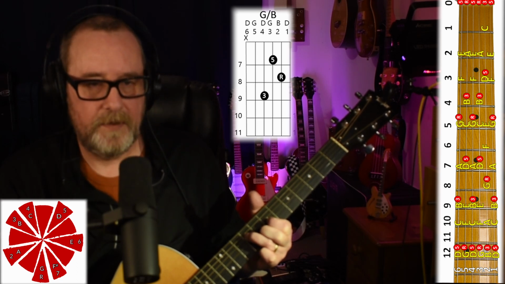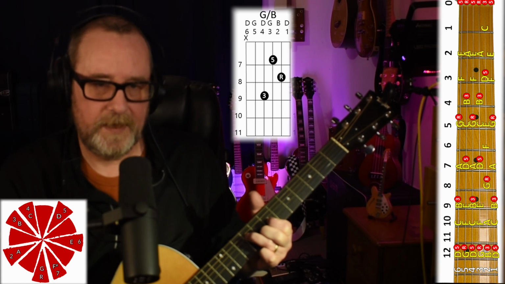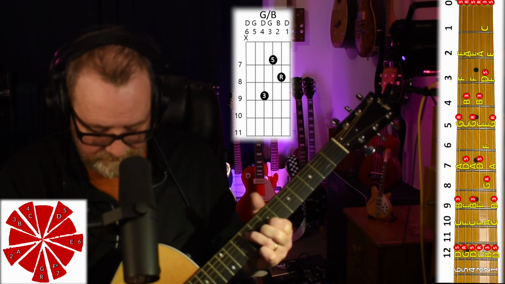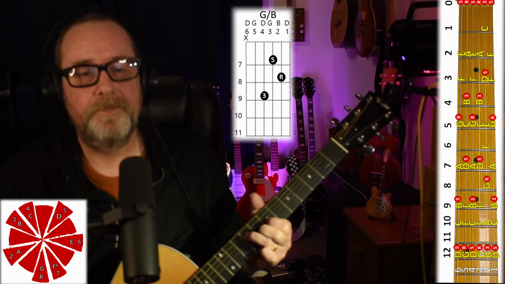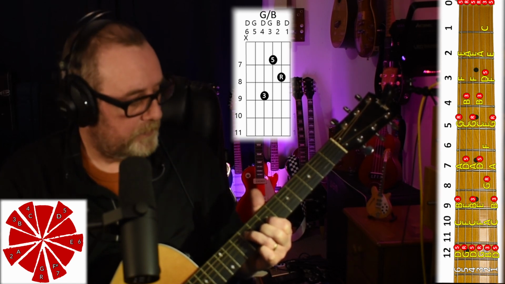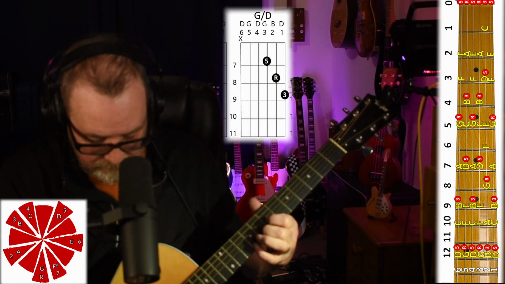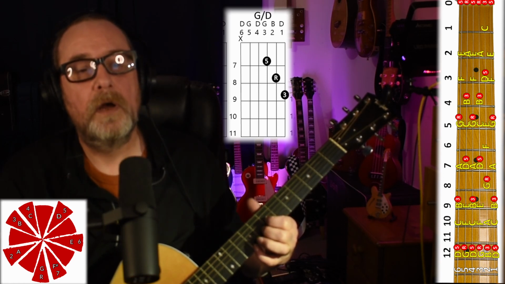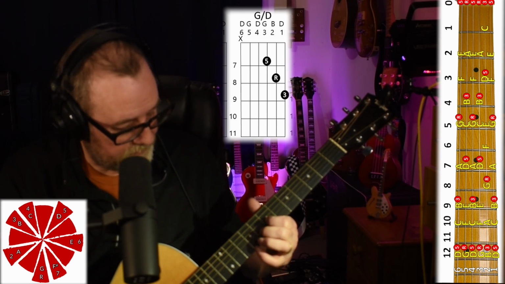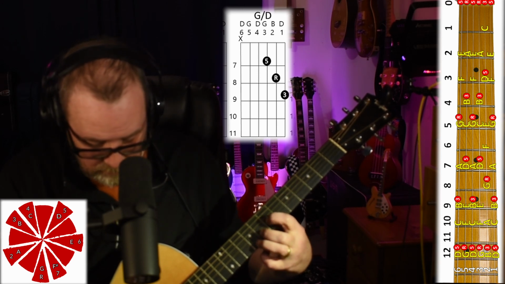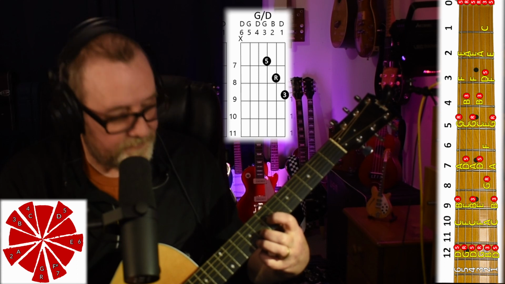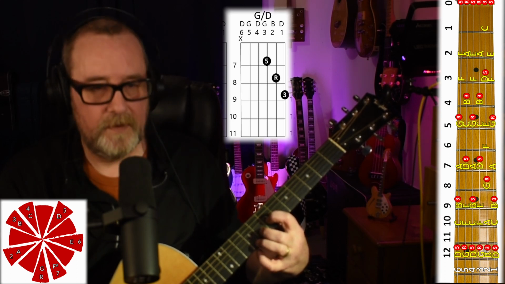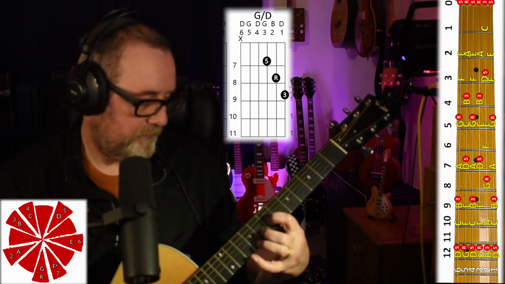So there's another one. That's a G over B again. First inversion, G major first inversion. We can go to there as well. And we can turn it into a second inversion there, because we're starting with the fifth on the bass. So 5 root 3.